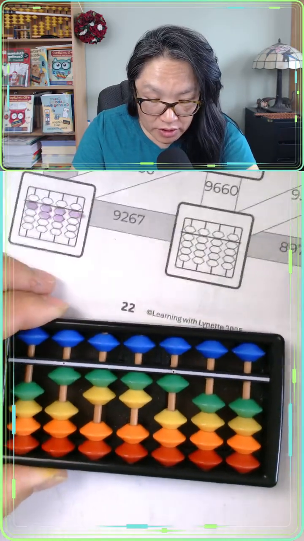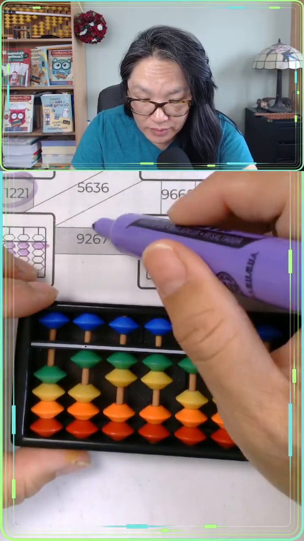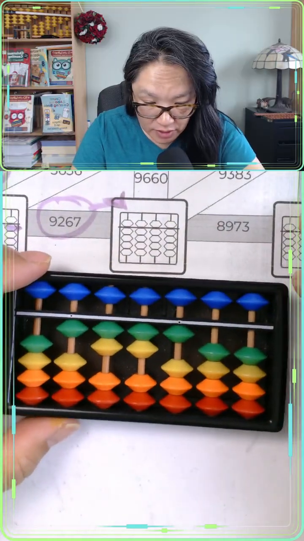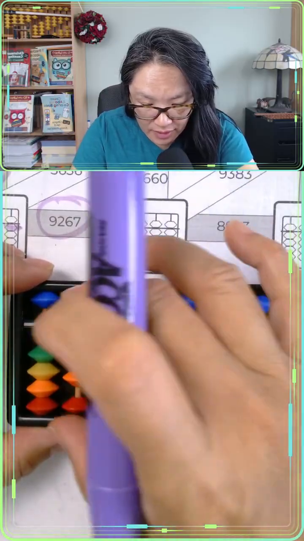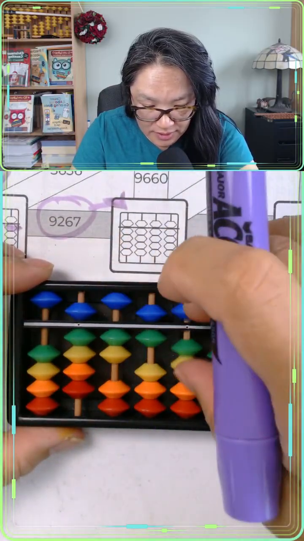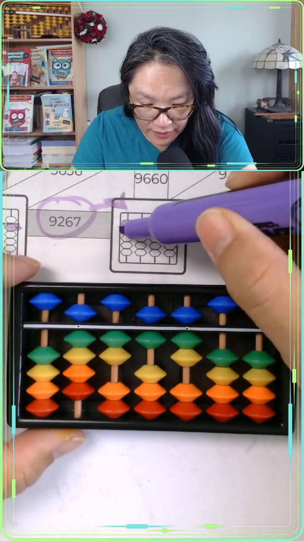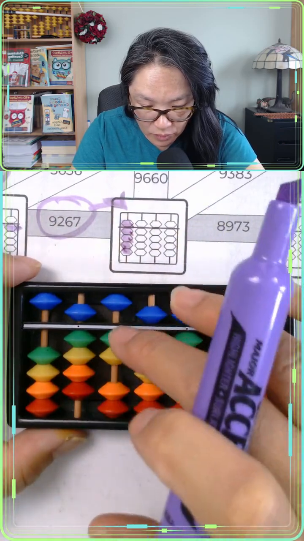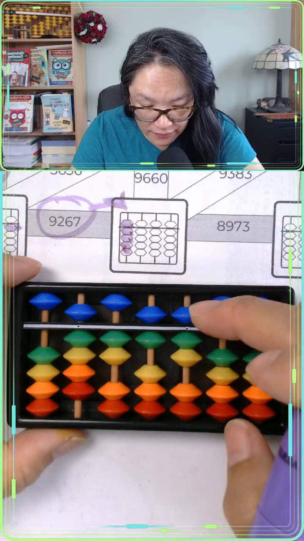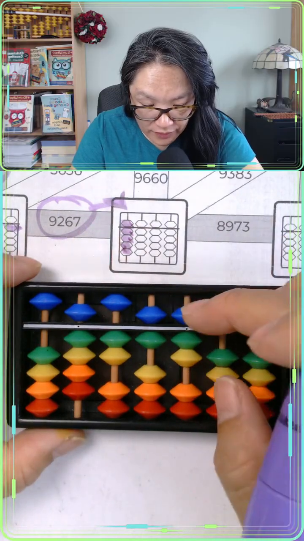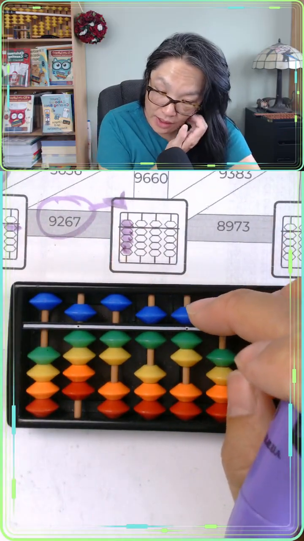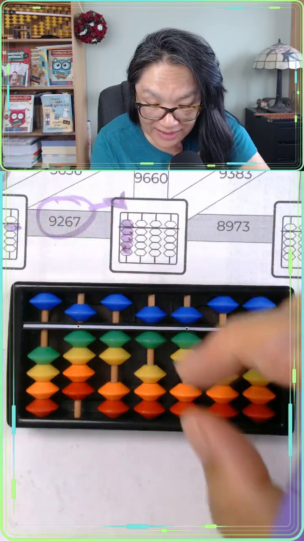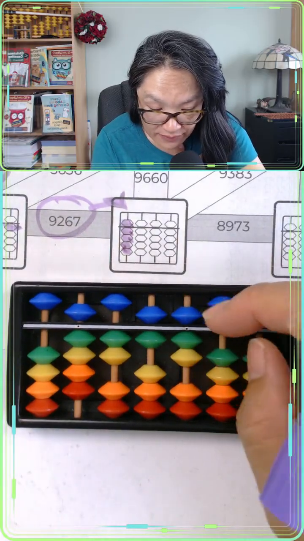So our next number we're looking at is going to be 9,267. We have 9, 5, 6, 7, 8, 9, then 1, 2, 5, 6, 7. So it all depends on whether the top bead is counted. If the top bead is counted, then it starts to go into the higher number, like 6. So this is 6 and this is 7, 5, 6, 7.